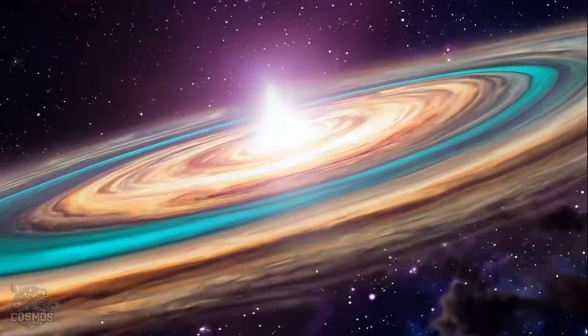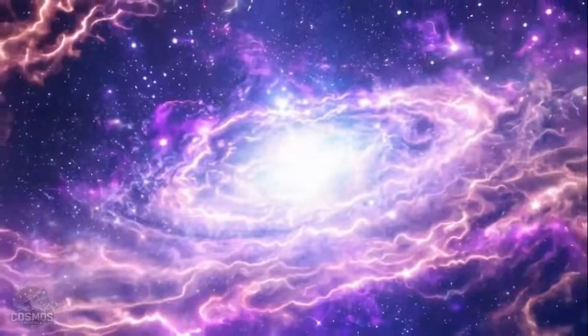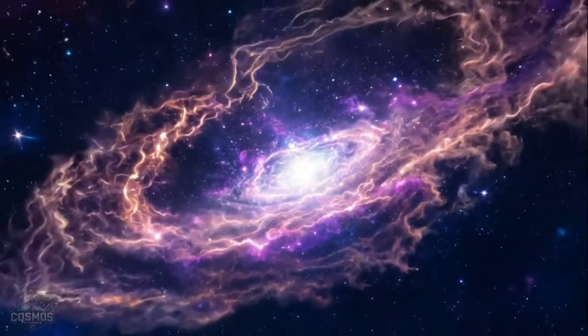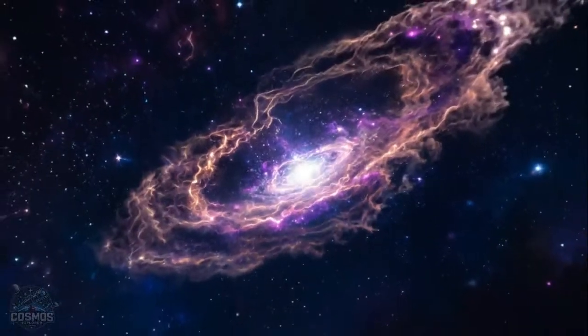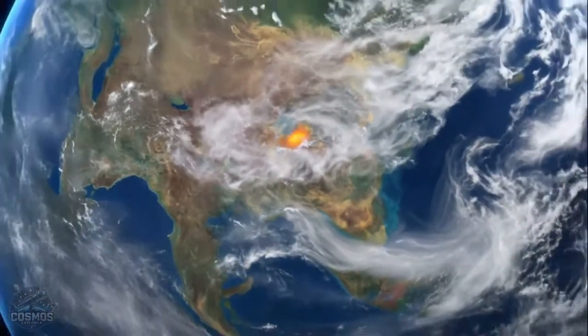The process begins when a portion of a molecular cloud becomes dense enough, often due to shock waves from nearby stellar events like supernovae or the collision of two clouds. This increase in density results in regions that can no longer support their own weight against gravity, causing them to collapse.